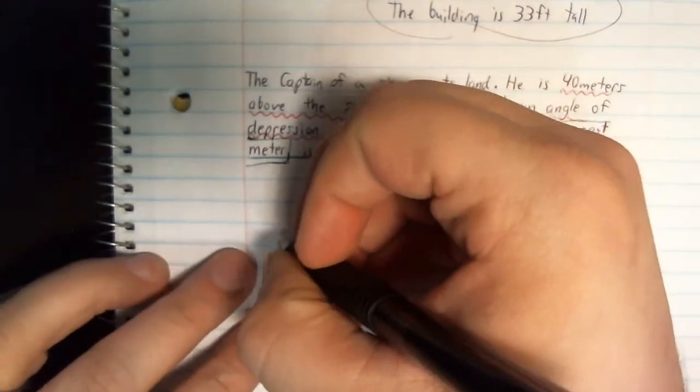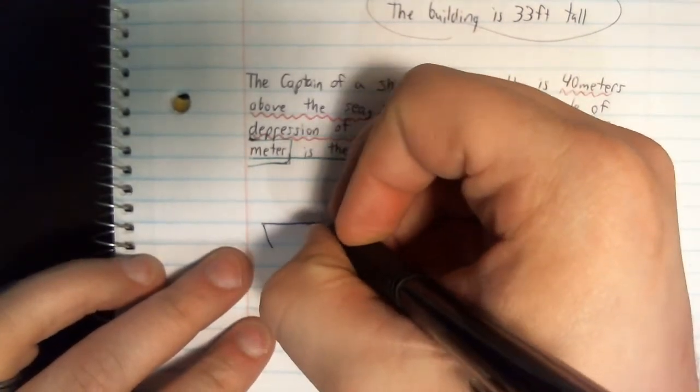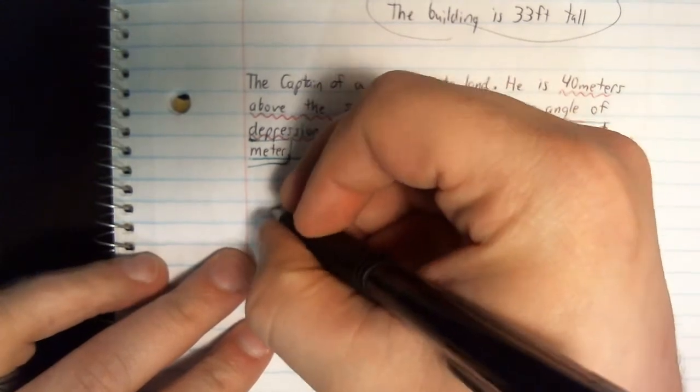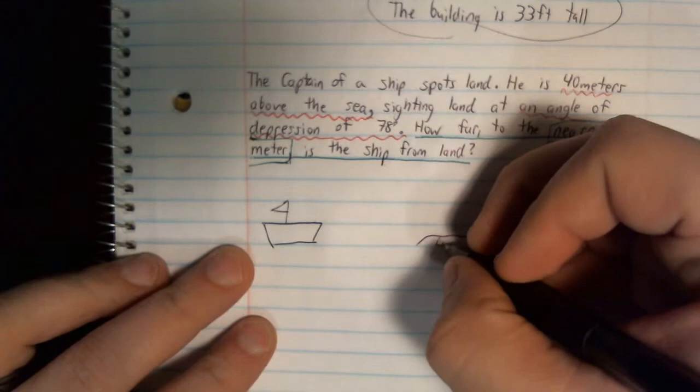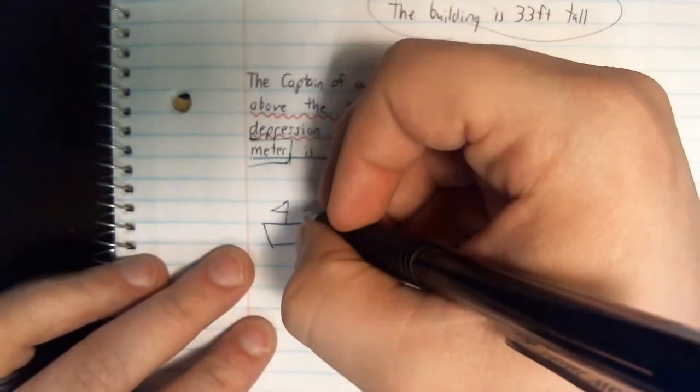So we're going to draw our quick image. Here's our boat. Okay, here's the land that they spotted, and here's our captain.